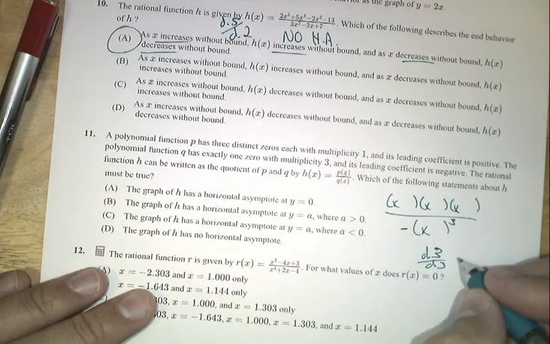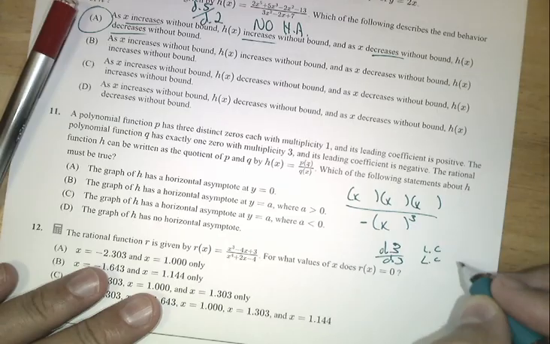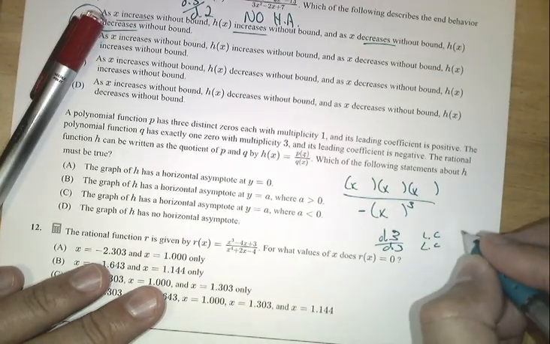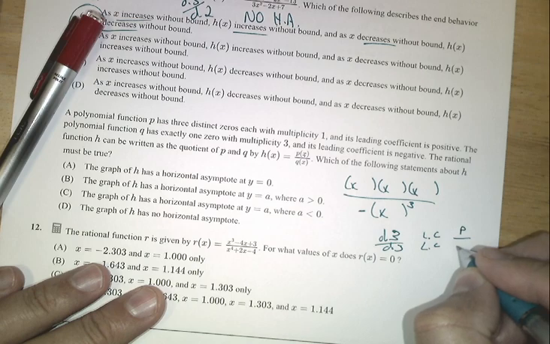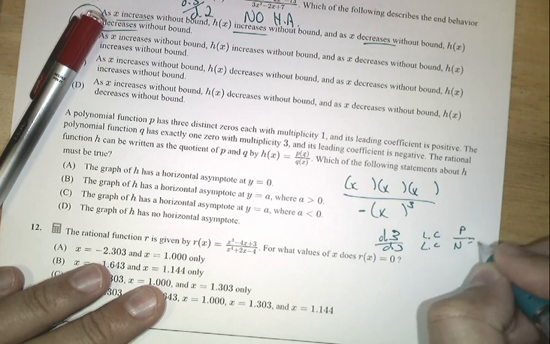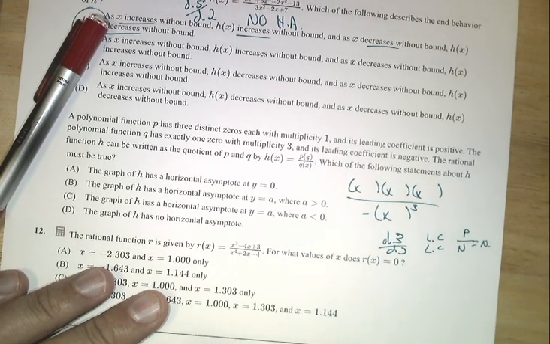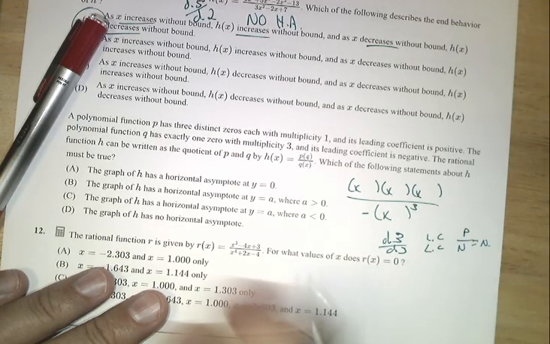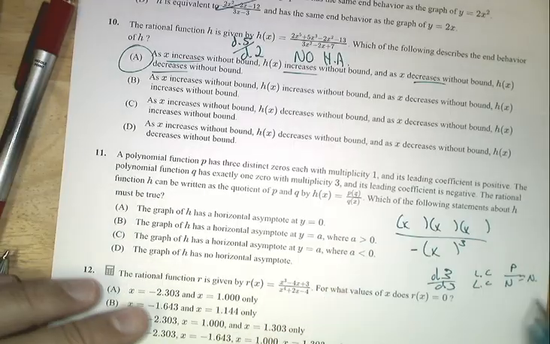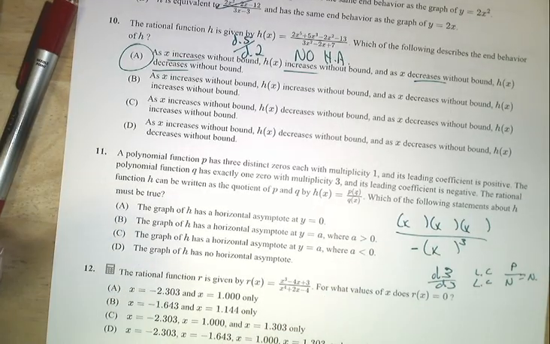Degree of 3 over degree of 3, so it should be leading coefficient over leading coefficient. So it's going to be some positive number over some negative number, which should be a negative number. That's all we can really tell. I don't know what the negative number is, but we know that it has to be negative. So the horizontal asymptote is y equals something less than 0.